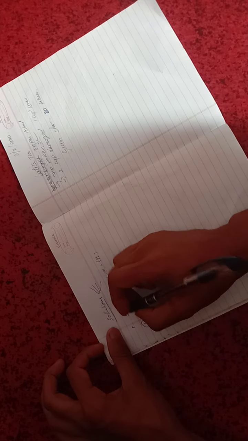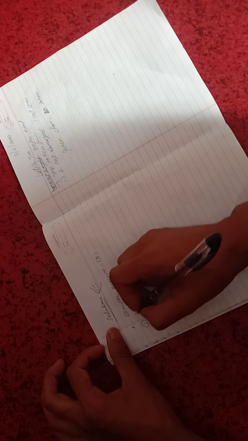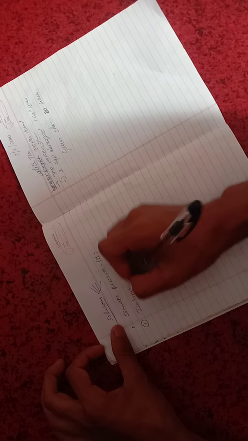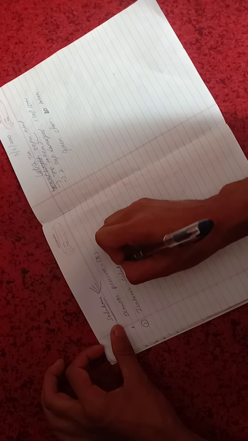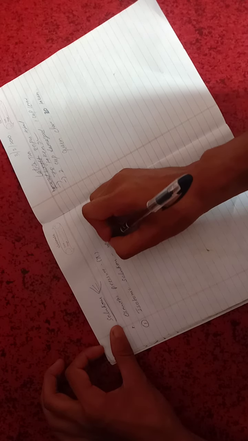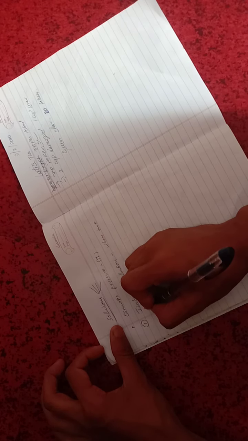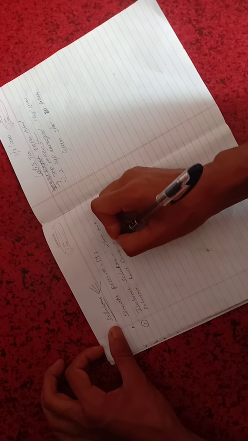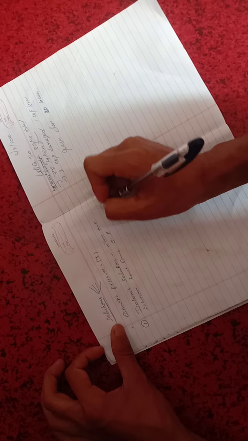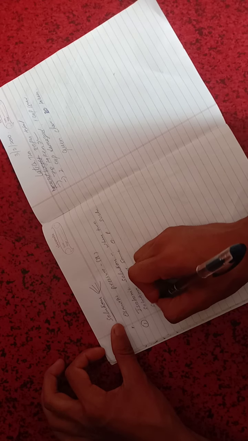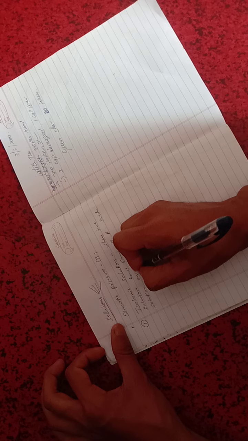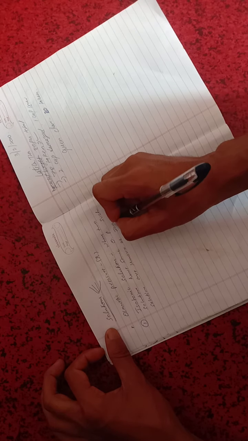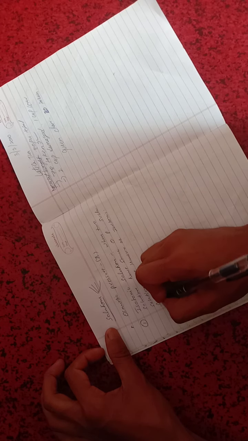Number one is isotonic solution. Isotonic solution means when two solutions have the same osmotic pressure, such solutions are known as isotonic solutions.